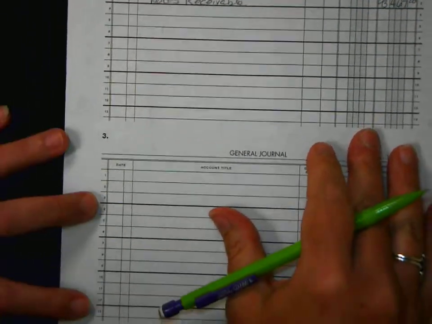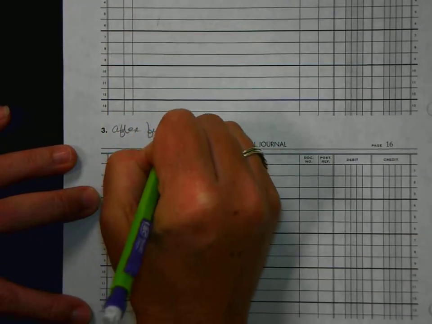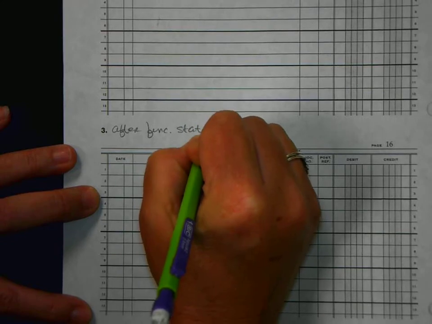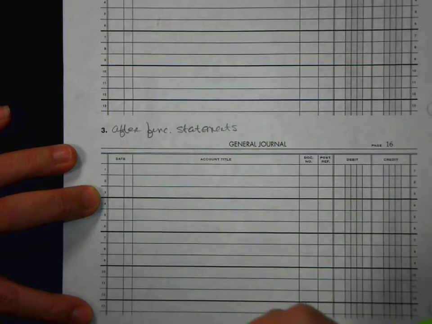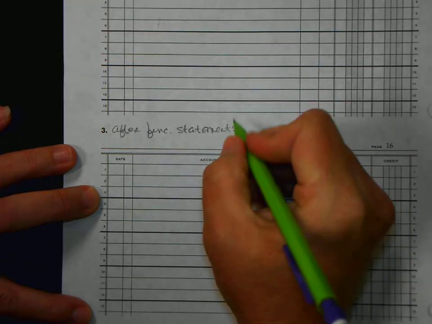All right. Then after the financial statements are completed, we're going to do a reversing entry.